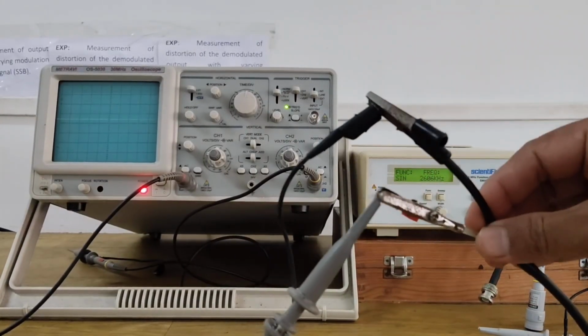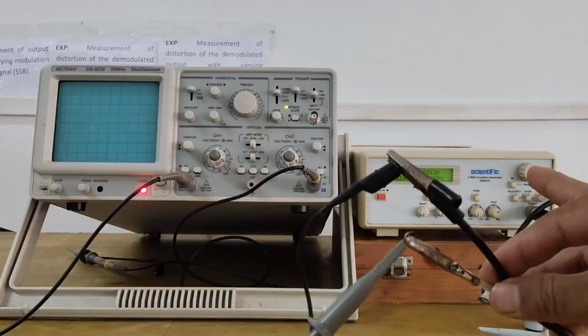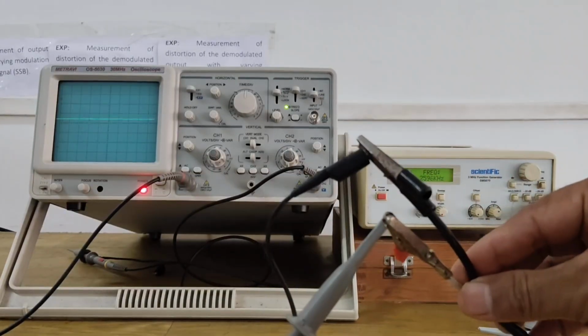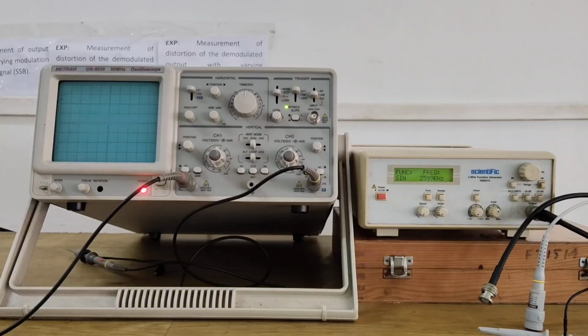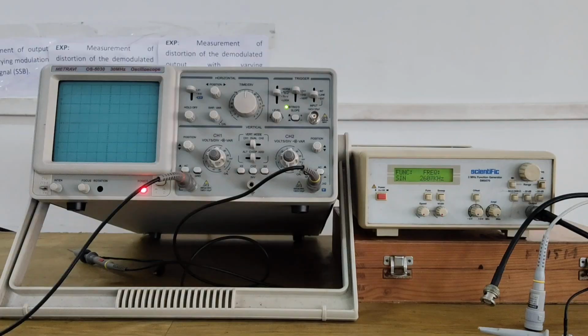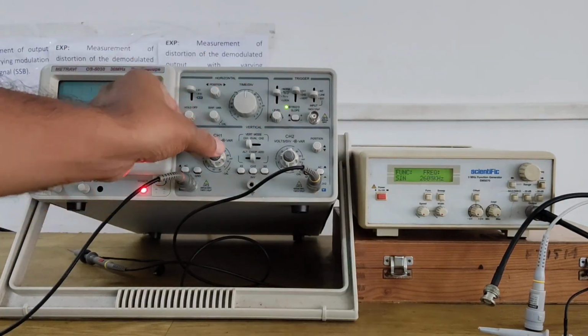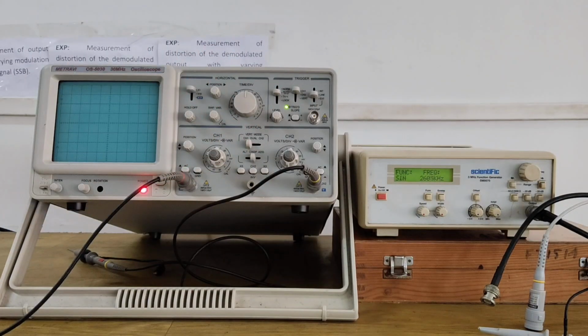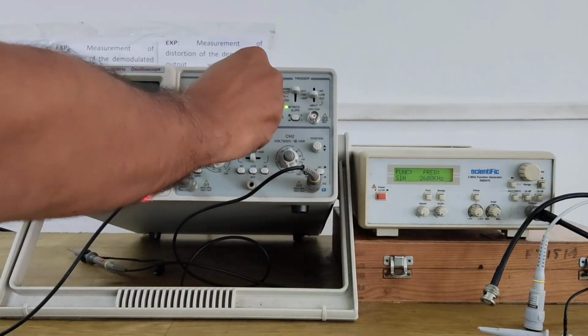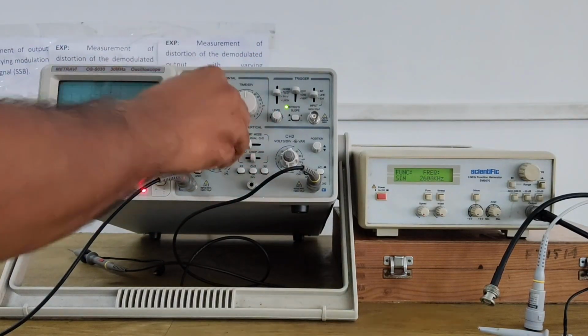I connect the output of the function generator to the CRO. I am using the channel 1 here, and you can see how the waveform looks like. Okay, I'm using the channel 1, and now you can see the signal.